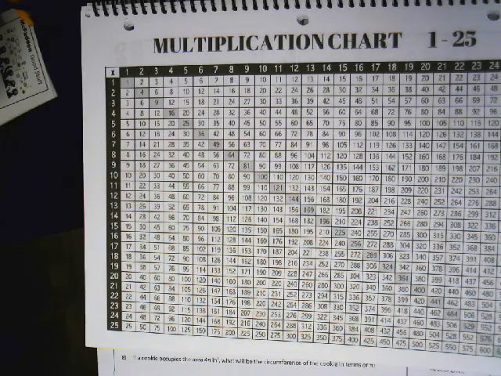Alright, that's a good time. I got 72 because I multiplied it.